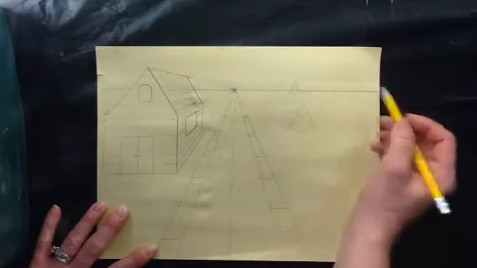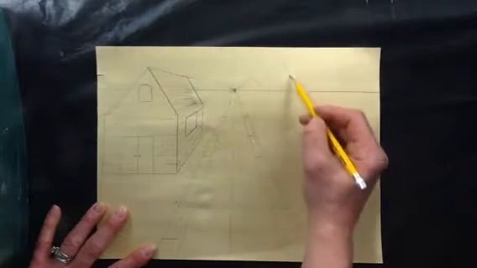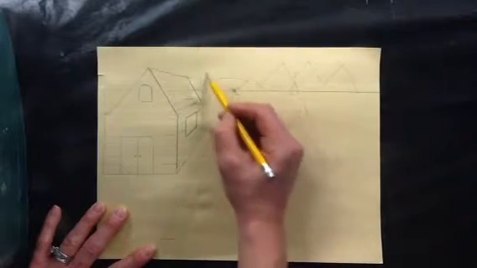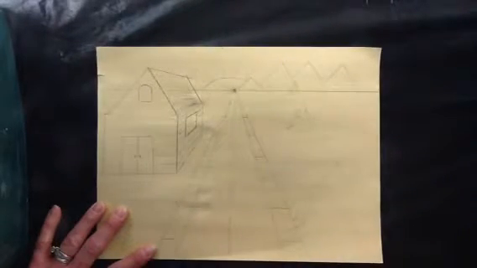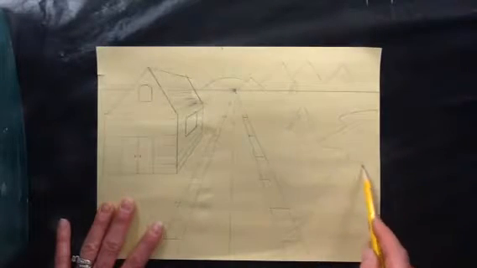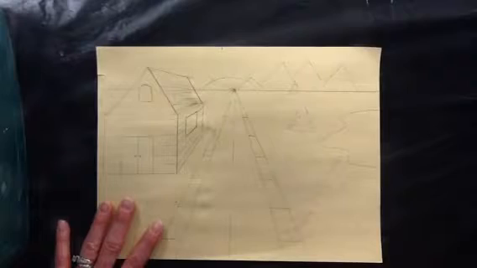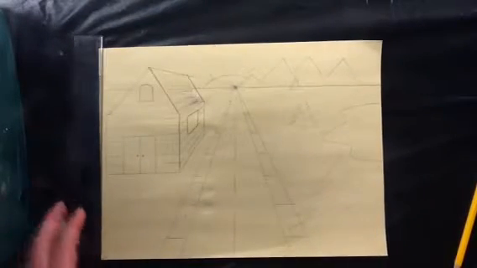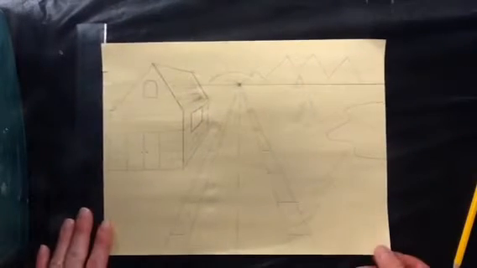Maybe I'm going to have a whole forest back here. Maybe in the background I have mountains. Maybe I have the sun setting. Maybe I have animals. Maybe I have some kind of a water or pond going on here. You could have a fence. You could have tons of different things. So let's take a look at our list and see if we're missing anything from this drawing.